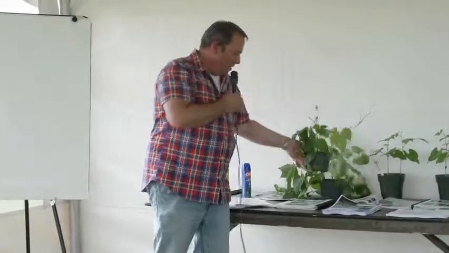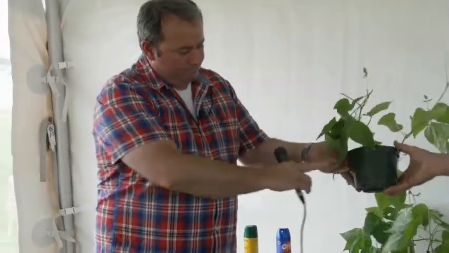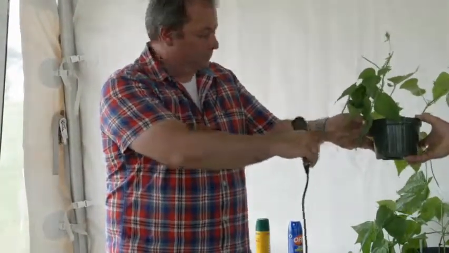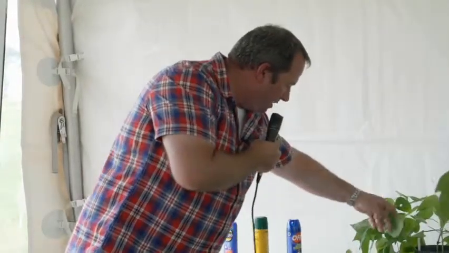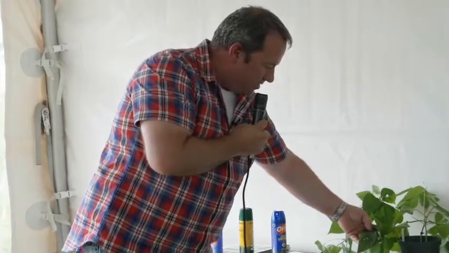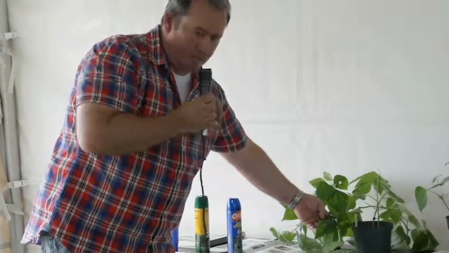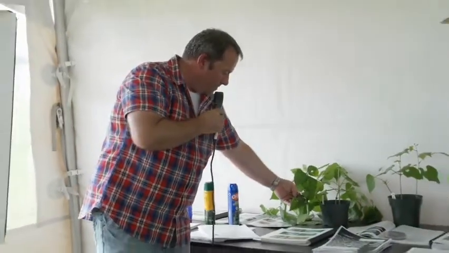On this pot here, if you look at the lower leaves, you'll see some marginal necrosis or chlorosis and some spotting. And on the lower leaves here, on this tattered leaf, you'll see some common blight, and you'll see necrotic spots and chlorotic halos around them.